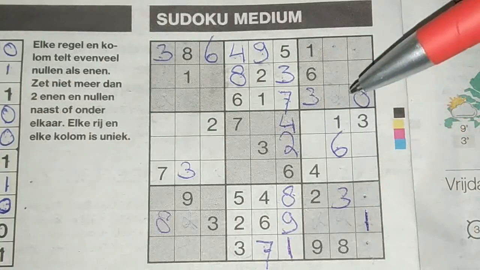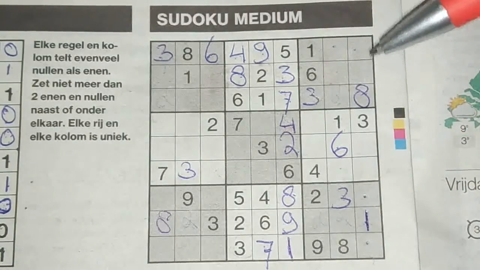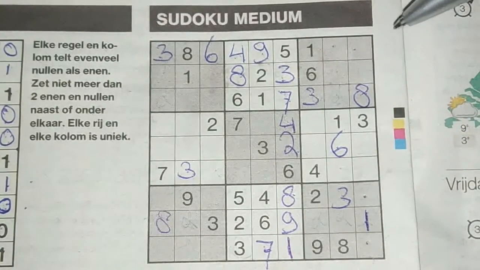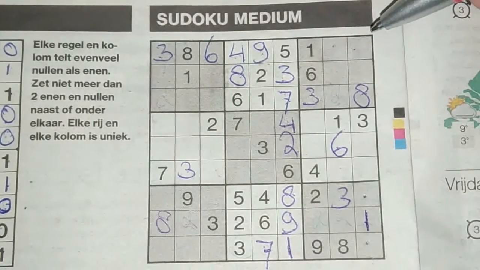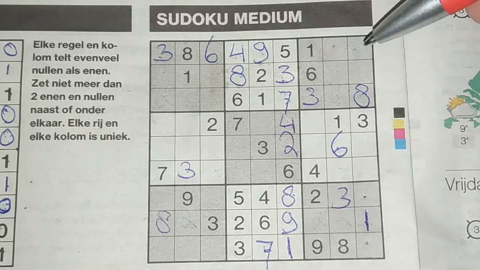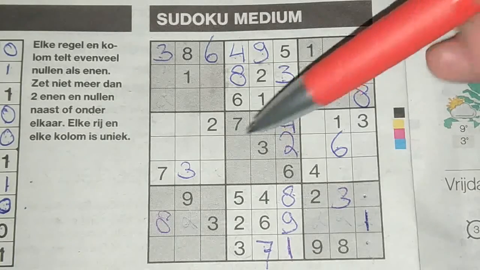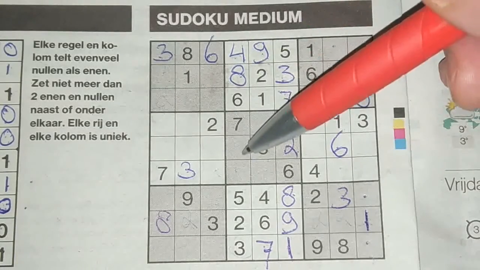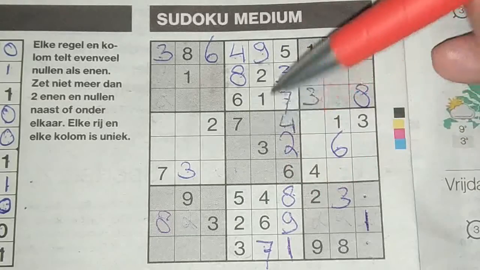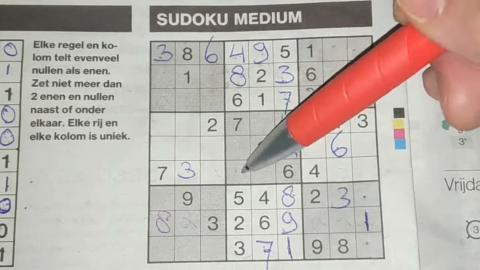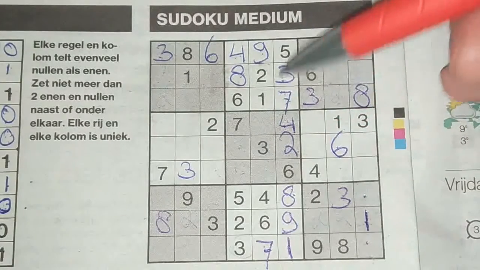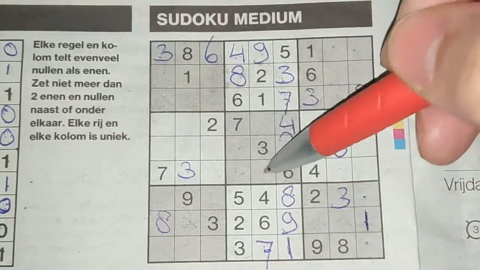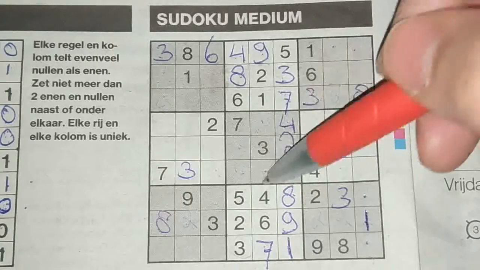I need a 5. So these 2 numbers are for this column, the 1 and the 9. I cannot fill this yet. Here, the 8 and the 5.